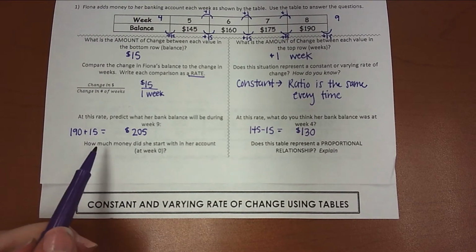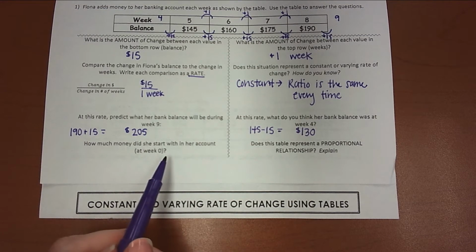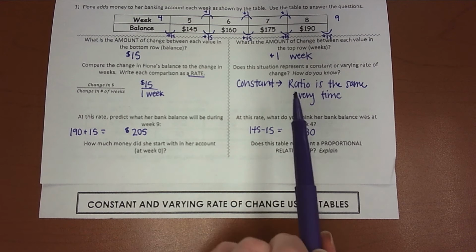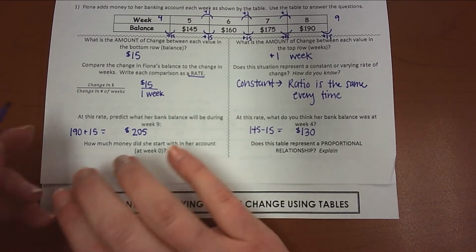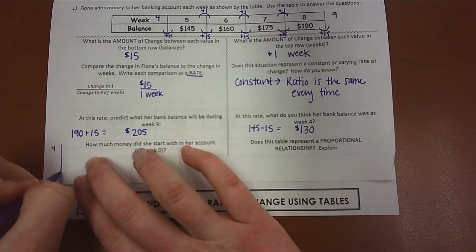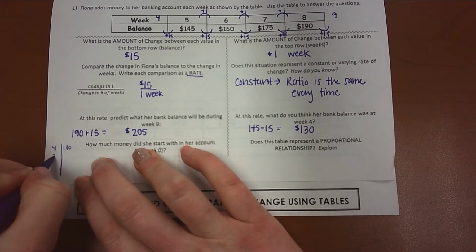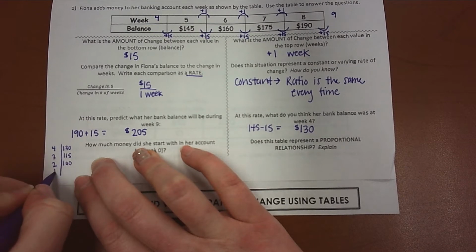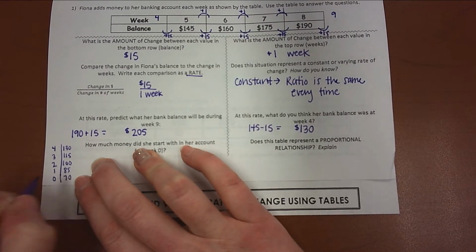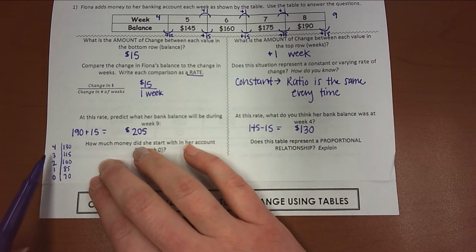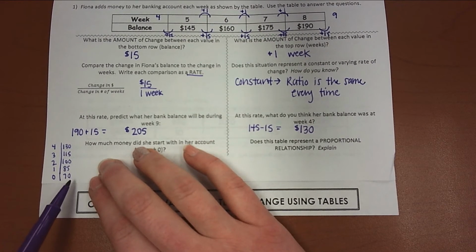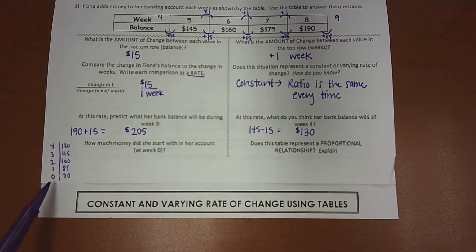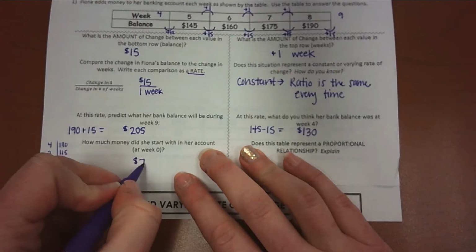And how much money did she start with in her account at week 0? Well, if this is truly a constant rate of change, and at week 4 she had $130, that would mean week 3 she had $115. At week 2 she had $100. At week 1 she had $85, and at week 0 she had $70. So I just took my weeks and went down by 1, and then I took my balance and went down 15 each time until I got to 0, which at week 0 we would guess she had $70 in her account.